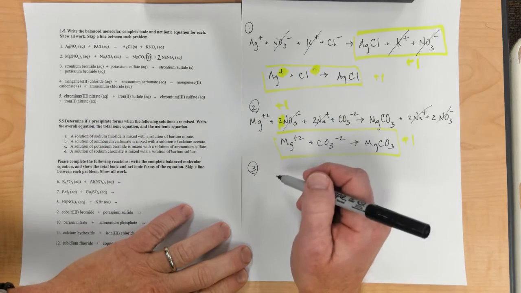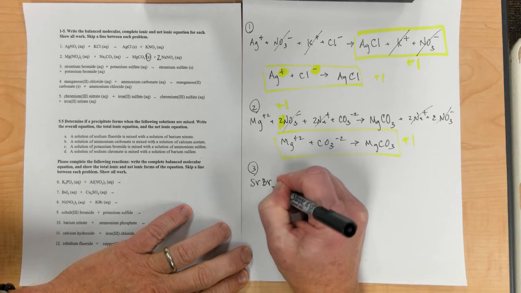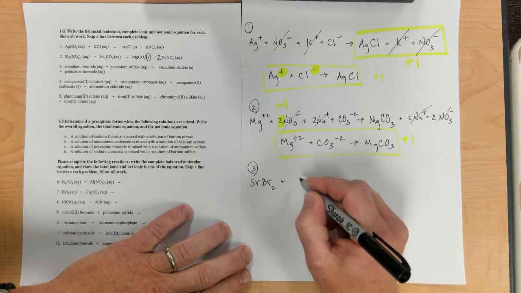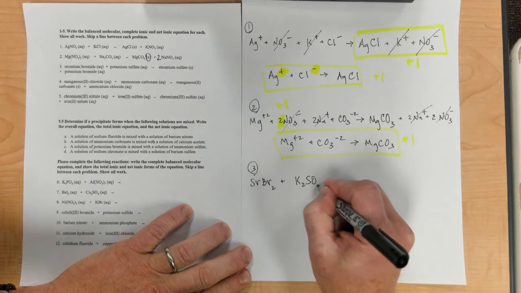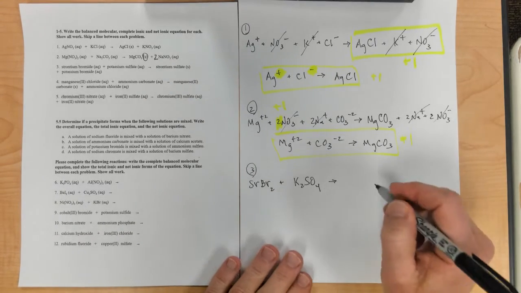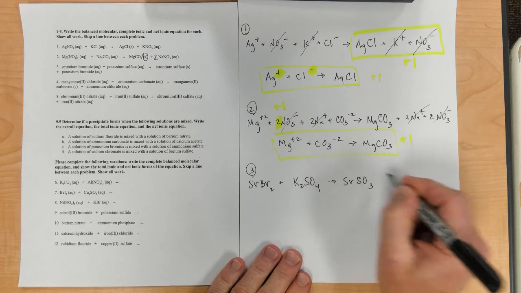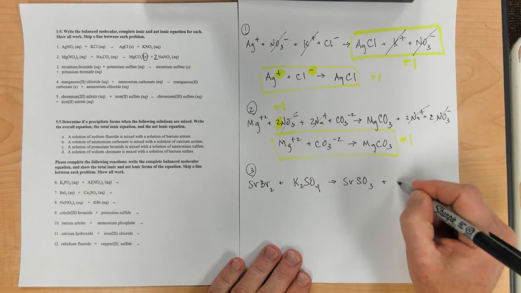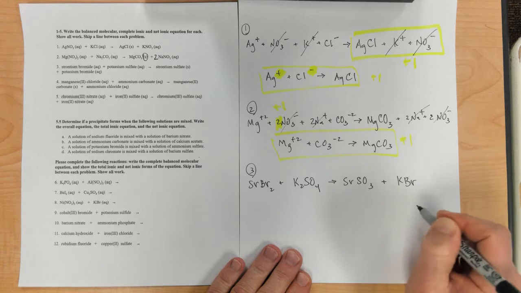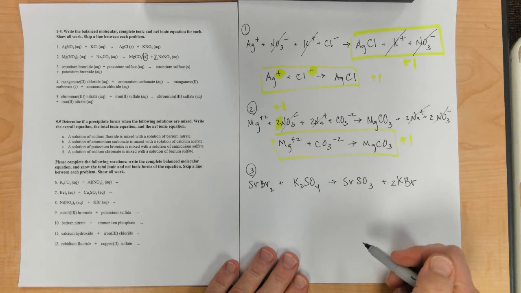The next one is from words to formulas. So strontium bromide is SrBr2, and then potassium sulfate is K2SO4. Don't forget that potassium's +1 and sulfate's -2. And then on the right hand side we have strontium sulfate, +2 and -2, and then we end up with potassium bromide, which is KBr. So then we end up needing a 2 right here to balance the potassiums and the bromines.